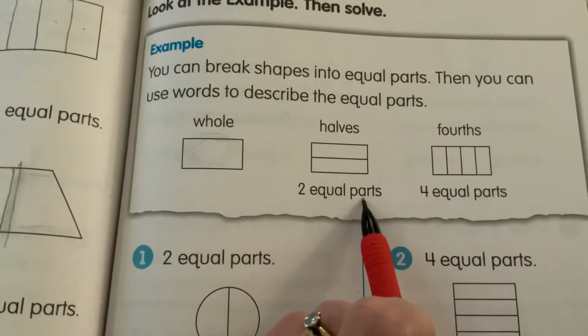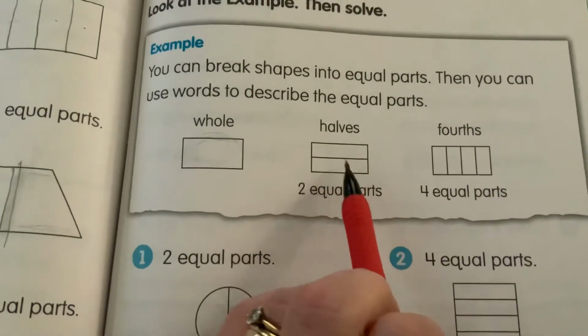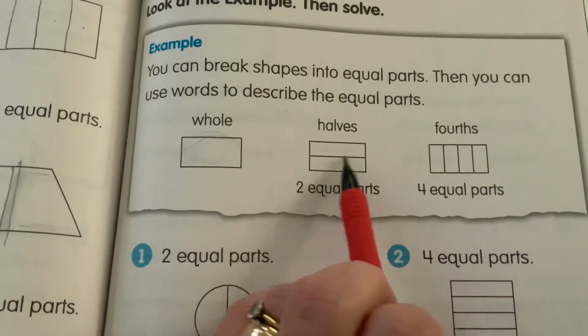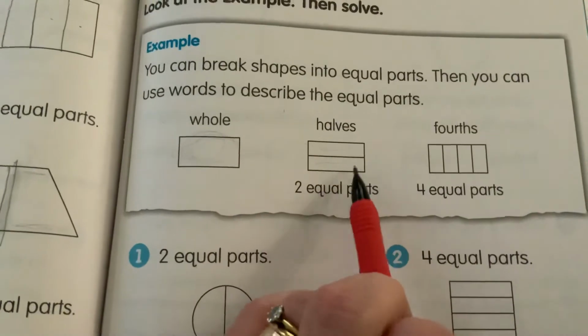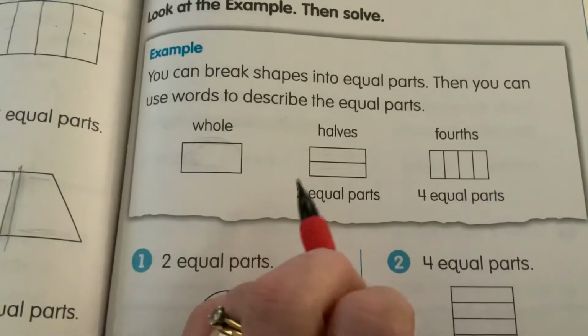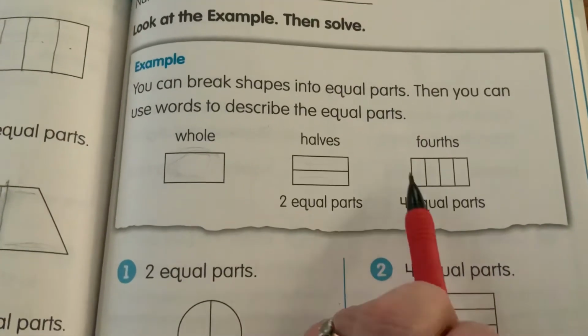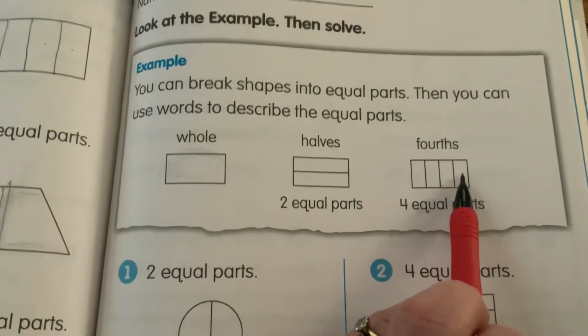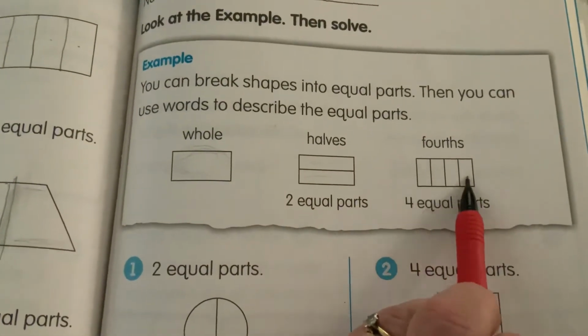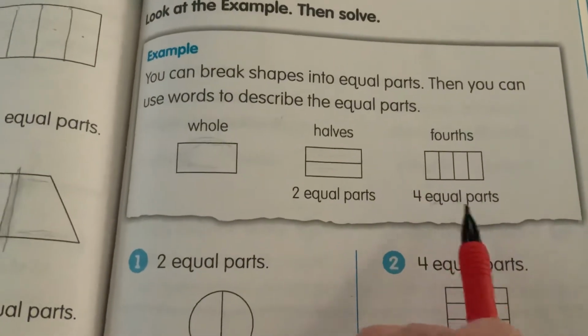Halves, 2 equal parts. This part is the same as this. If I divide it in half, it's fair. You can have that half, I can have that half, and we are happy with that. Fourths, 4 equal parts. 1, 2, 3, 4, and all the parts are the same so that everybody is happy.